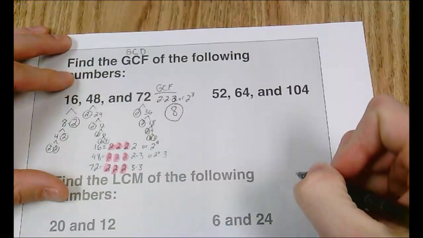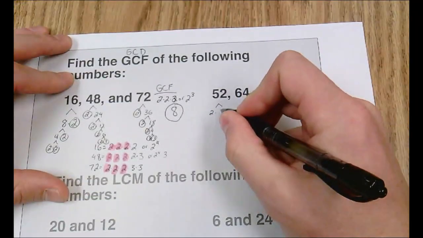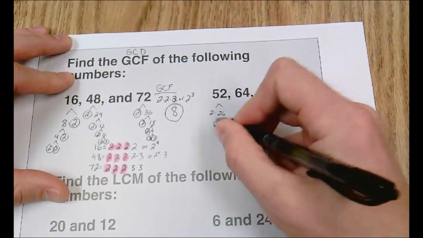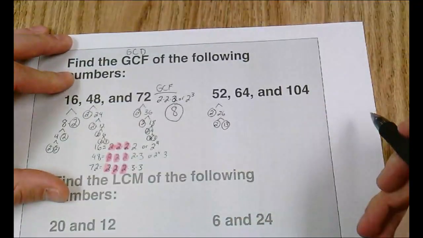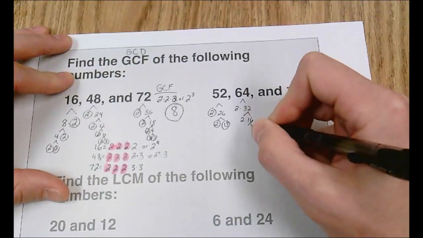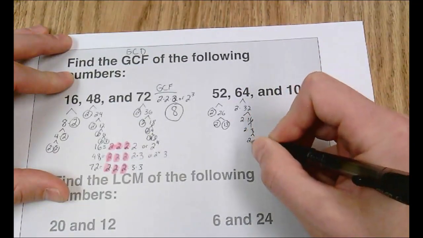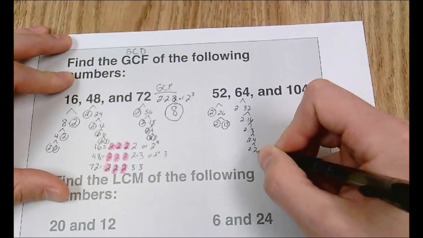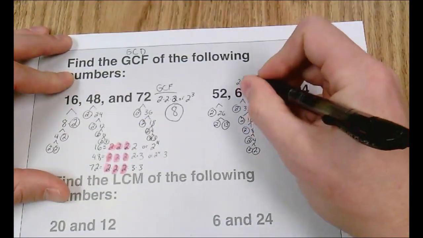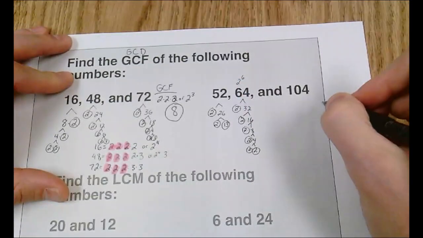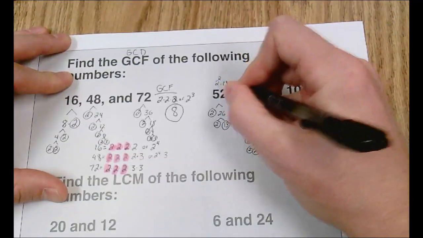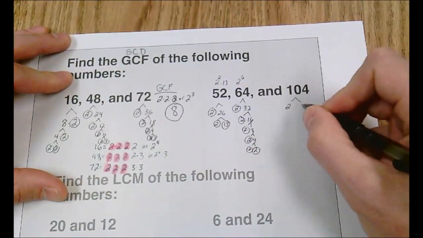So if we move over here and have the same thing, 52 is 2 times 26. 26 is 2 times 13, and now we have prime factorization because all I have left is prime numbers. 64 is 2 times 32, 2 times 16, 2 times 8, and here 64 is really 2 to the 6th power, and 52 is 2 to the 2nd power times 13. 104 is 2 times 52.